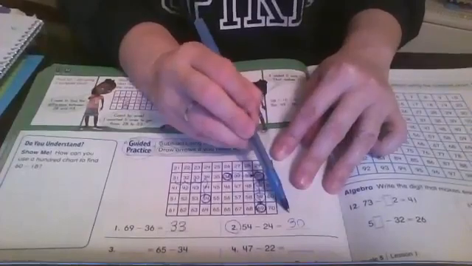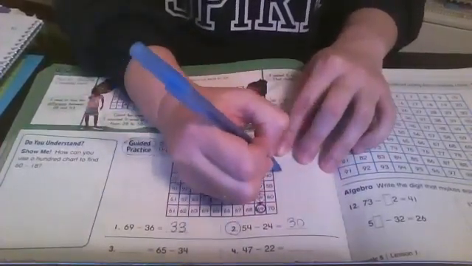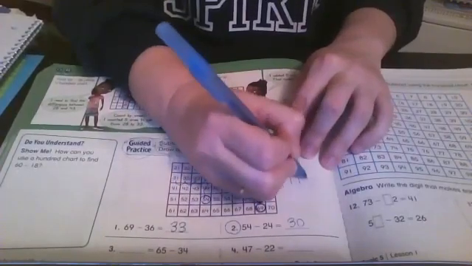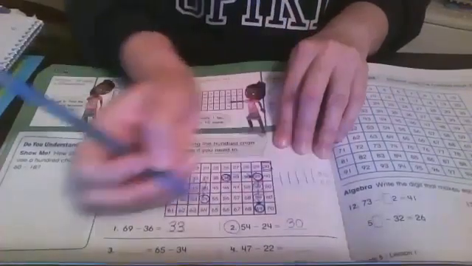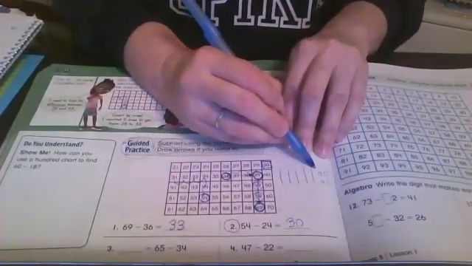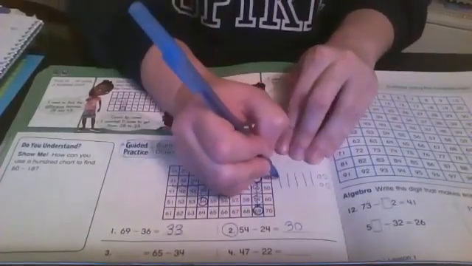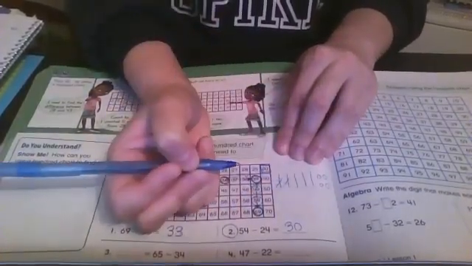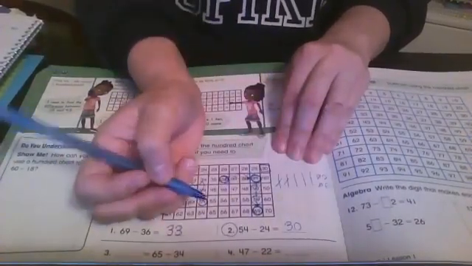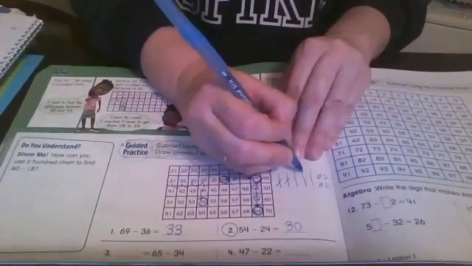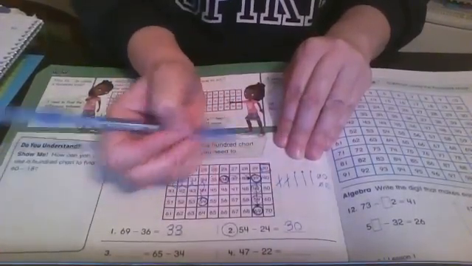Now, let's say I wanted to check that, just to make sure. 54, what does that look like? 10, 20, 30, 40, 50, 51, 52, 53, 54. There's my 54. And I want to take away 24 from that. So I'm going to take away 10 and 20. And I'm going to take away 21, 22, 23, 24. And I'm left with 10, 20, 30. There we go. Same answer, right?